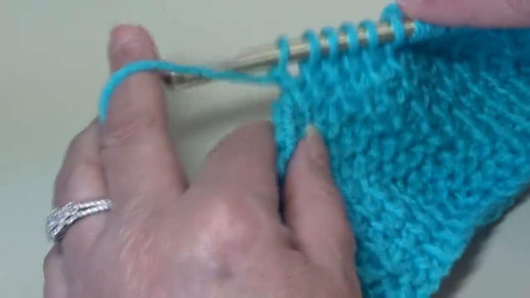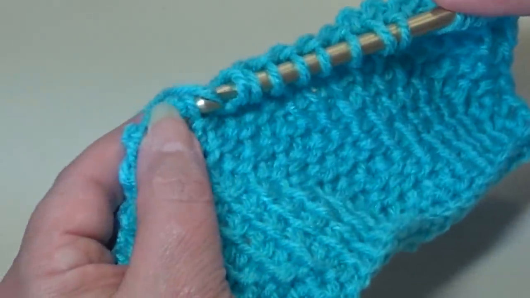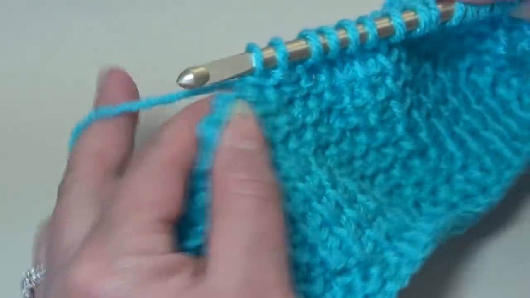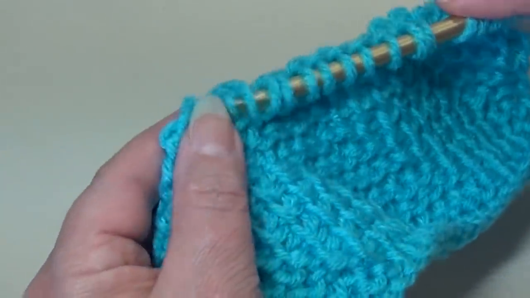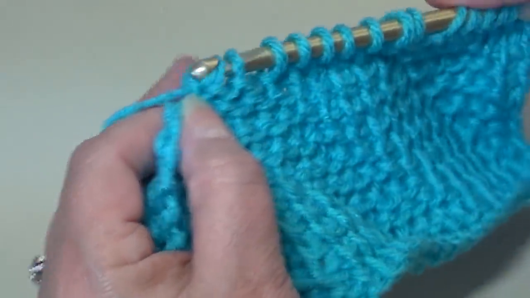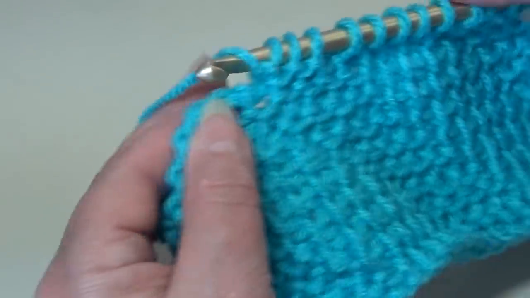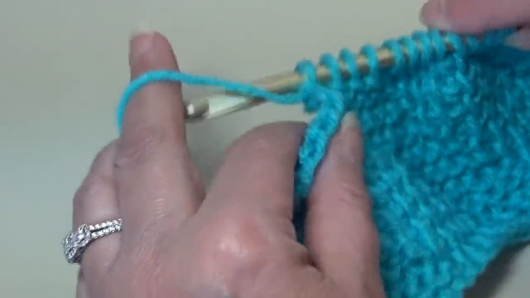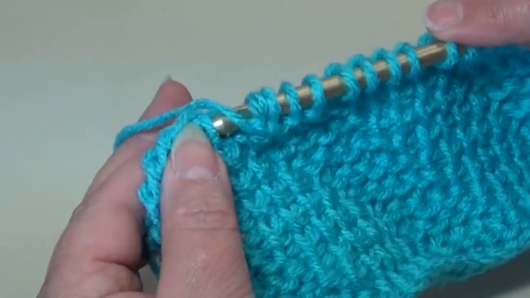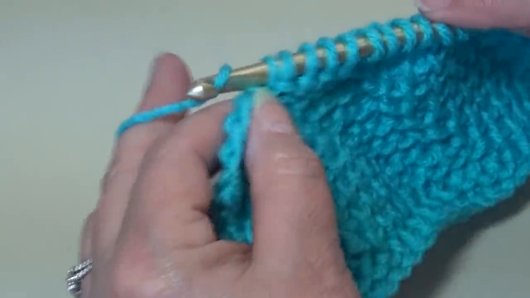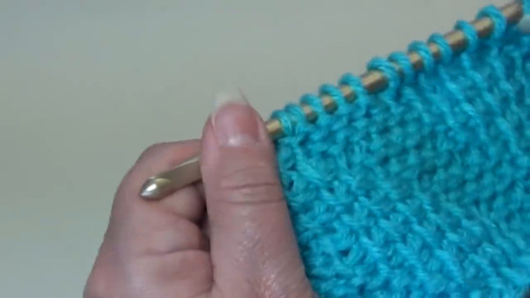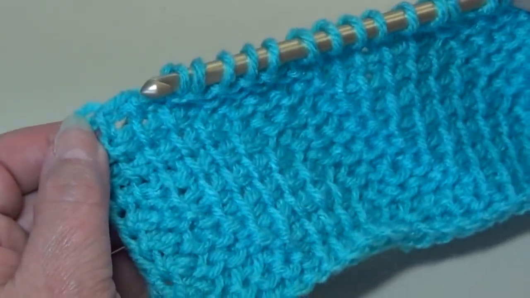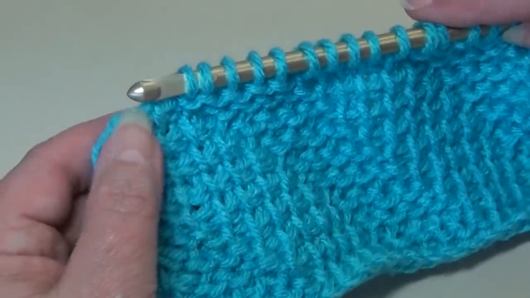That's 1, 2, 3, 4, and 5. We're going to work 1 simple stitch in each of the next 2 vertical bars.